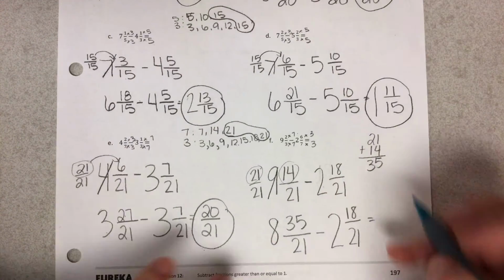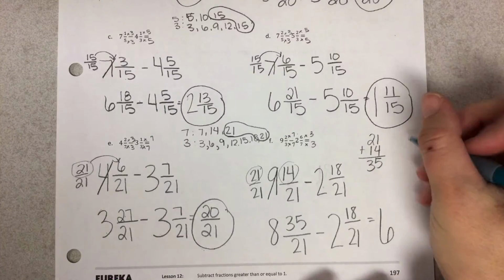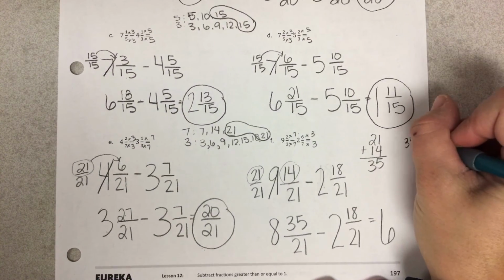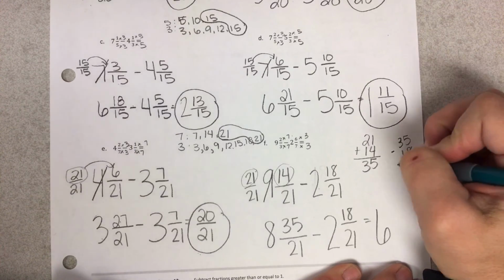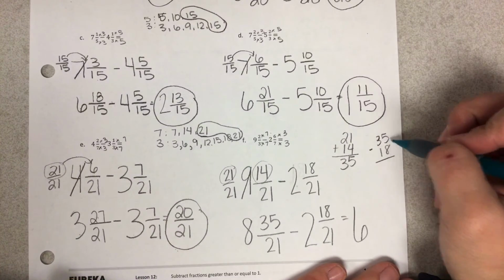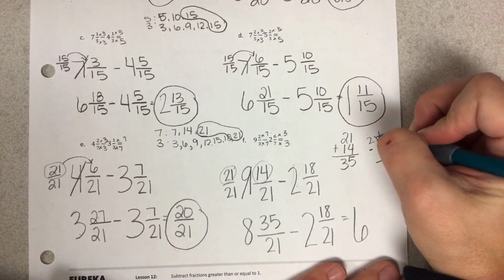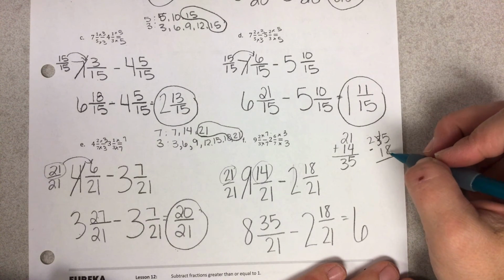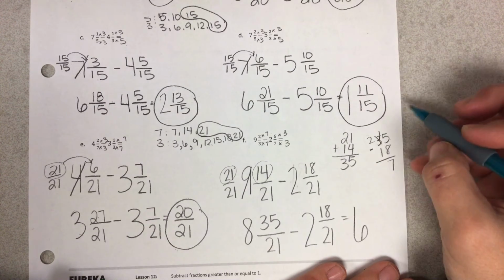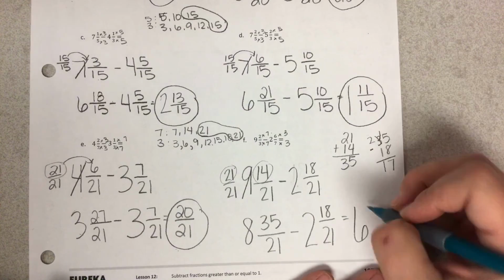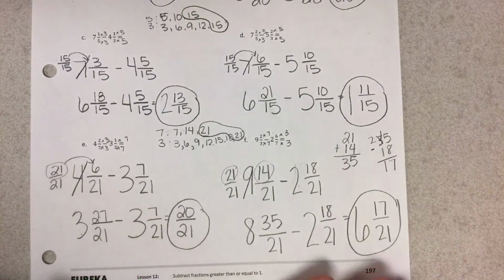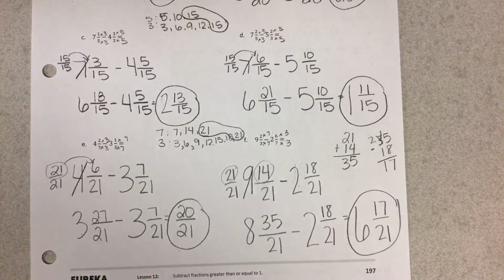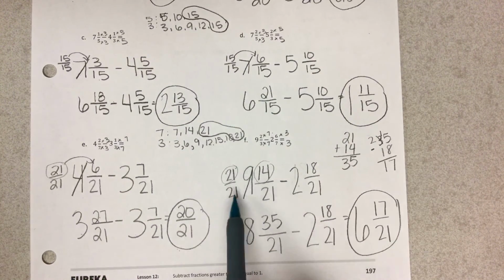So I know 8 minus 2 is going to be 6. And then 35 minus 18. So 5, I can't do that, so that's going to turn 2, 5, 7, is 17 21sts. Okay, a lot of borrowing, but it is pretty simple if you just stop and slow down and think about it.